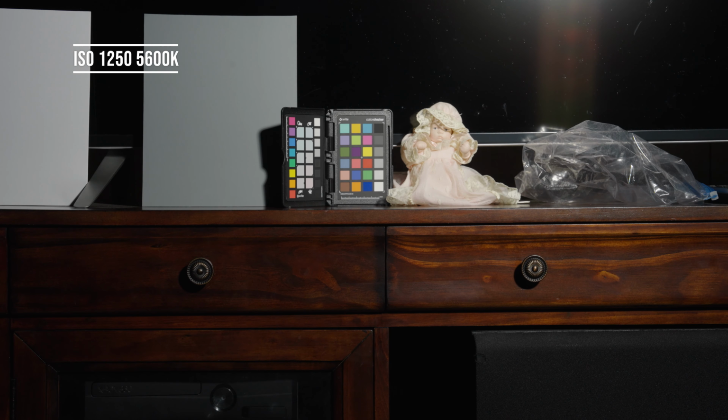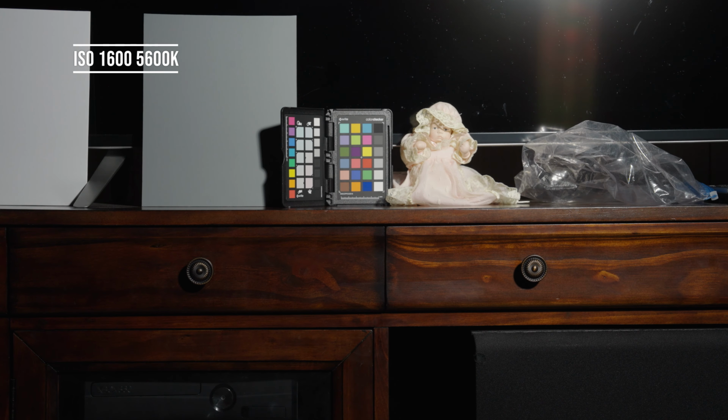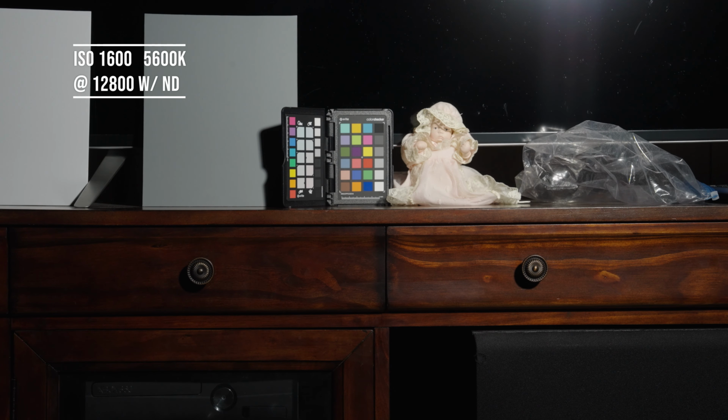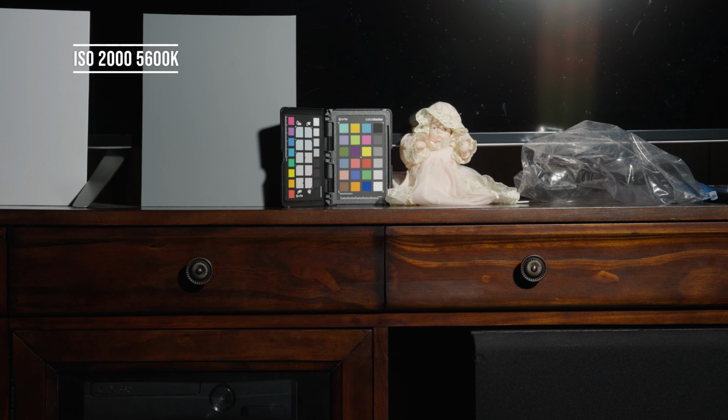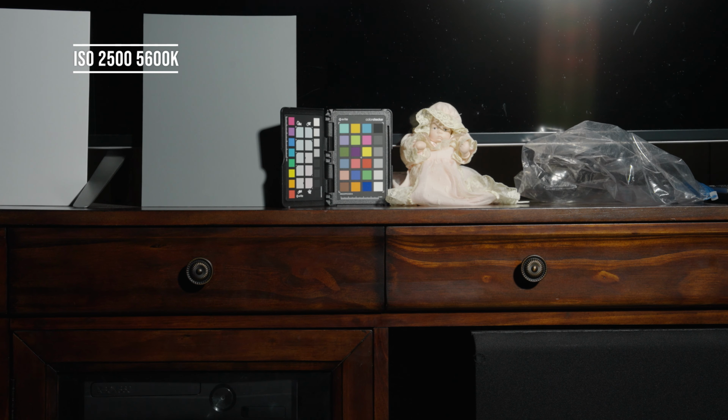So we're at 1250, 5600 Kelvin. And here's at 12,800. There you go, 1600, 5600 Kelvin. And that's 12,800. Right, we're at 2,000, 5600. And there's 12,800. Right, 2,500 at 5600.